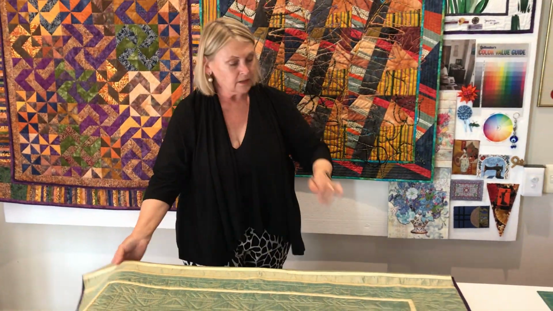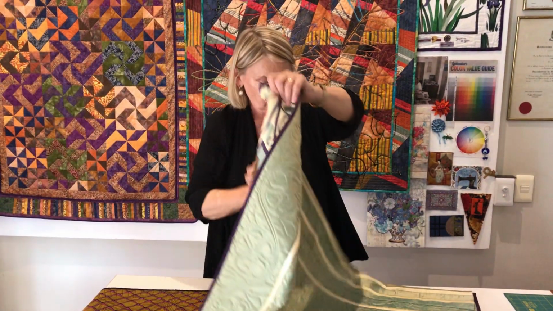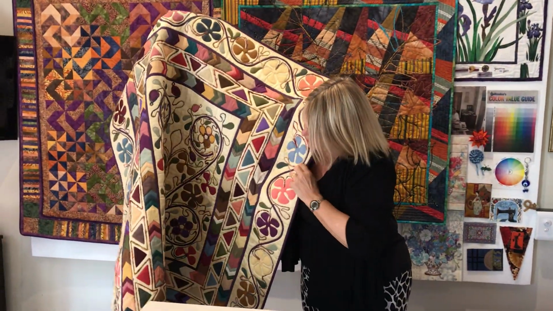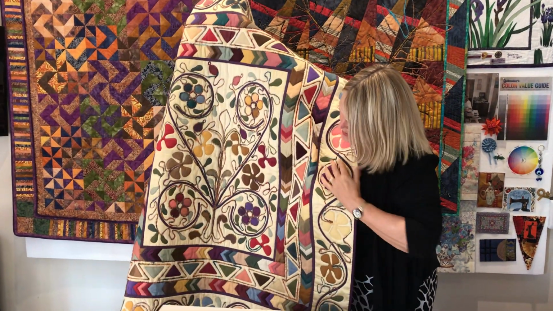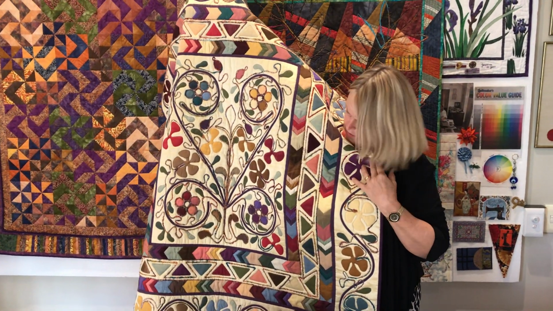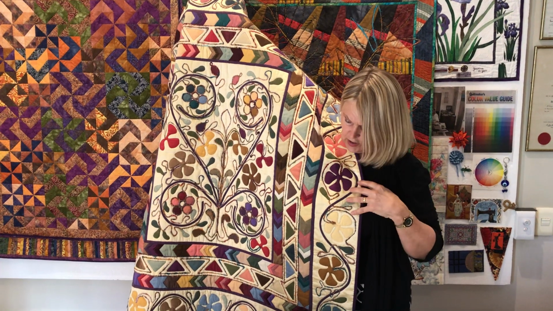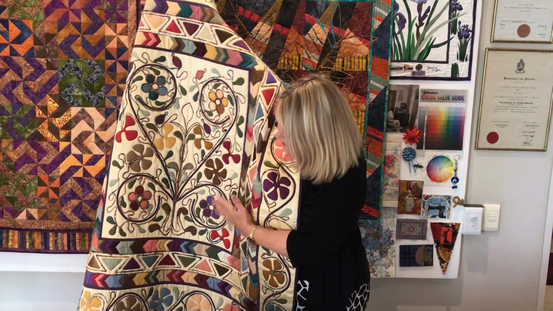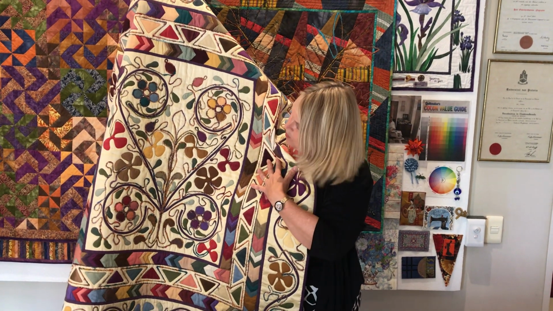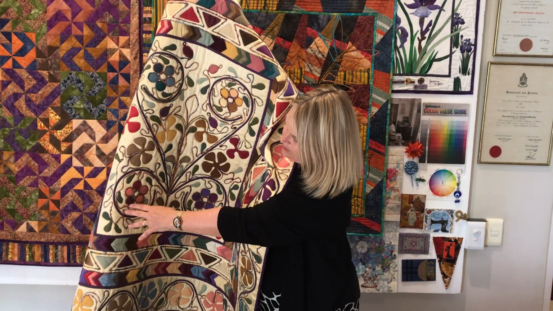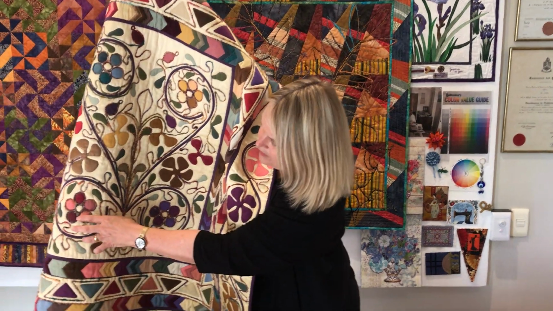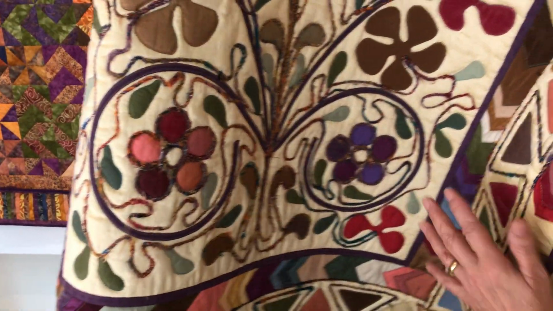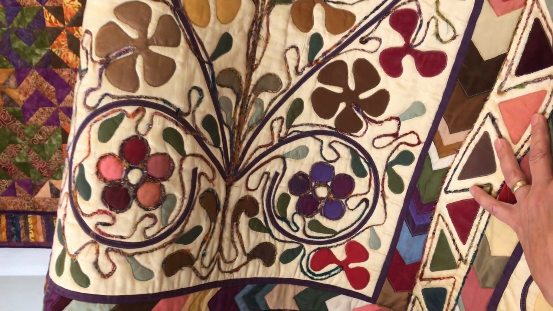Then another one that I used couching on to enhance texture is this silk one I made. After I finished, I thought, no, it needs something extra. So I just couched random things in, so it looks more like a Persian carpet. And as you can see, look at the round circles. It just enhances the colors and the design.